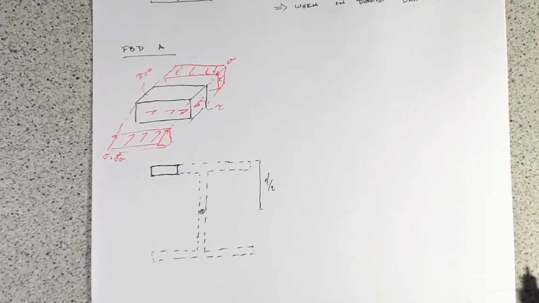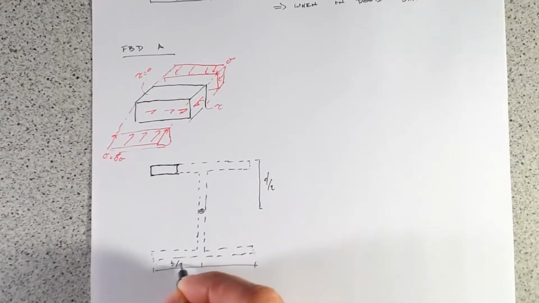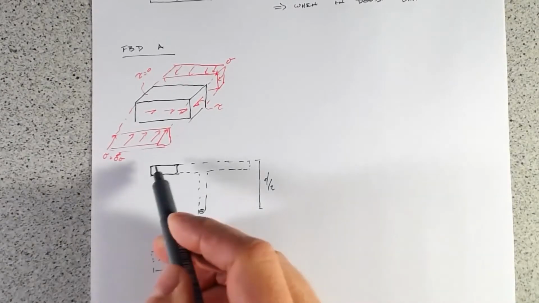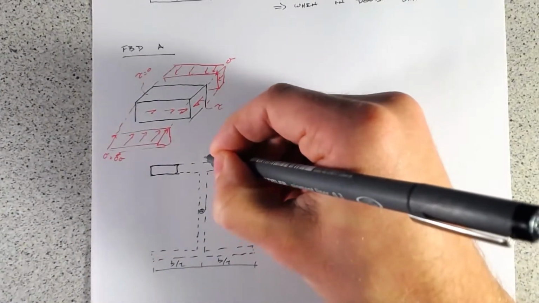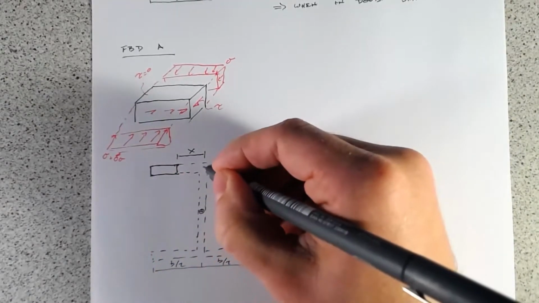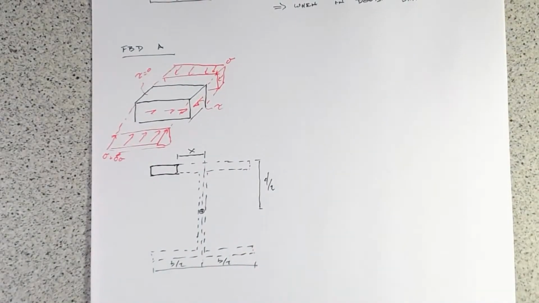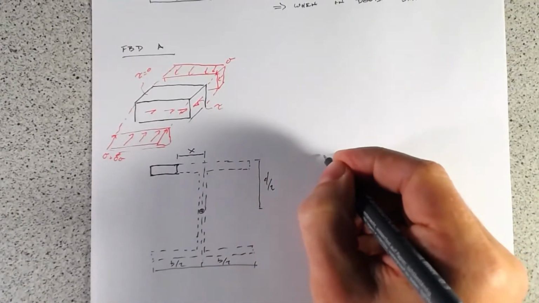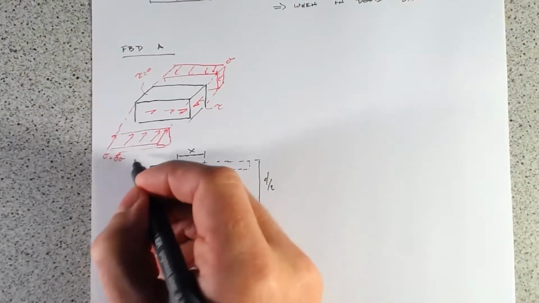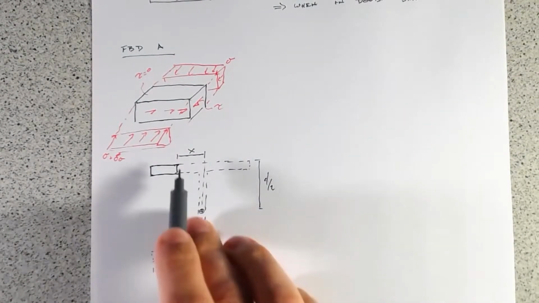Now, let's put some values to this. Let's say that this little block is some distance x from the center of the member, and that just puts it in space. So this distance here to here is going to be b over 2 minus x.